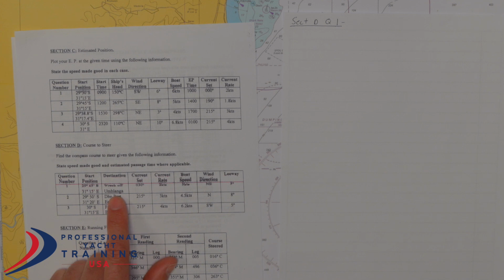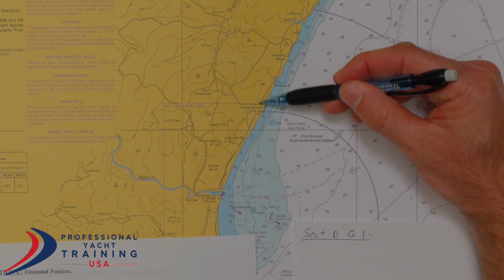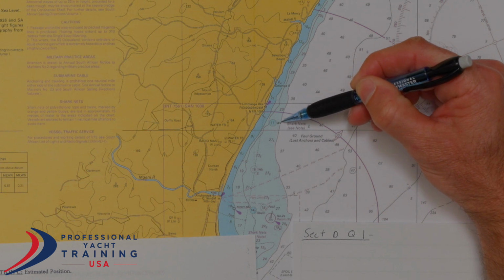Now, I'm looking for a wreck in the vicinity of Mshlanga Rocks, which is going to be just to the left here. This is Mshlanga Rocks with the lighthouse, and then this symbol here, the dotted circle with the WK next to it, is going to be the wreck.